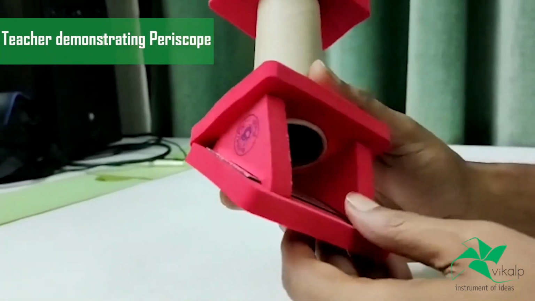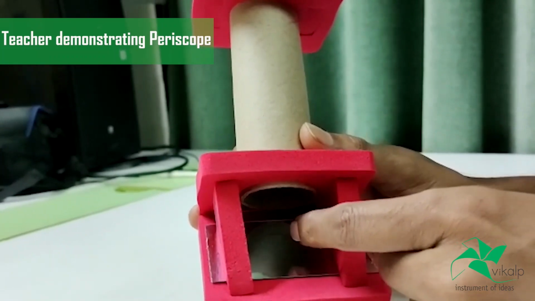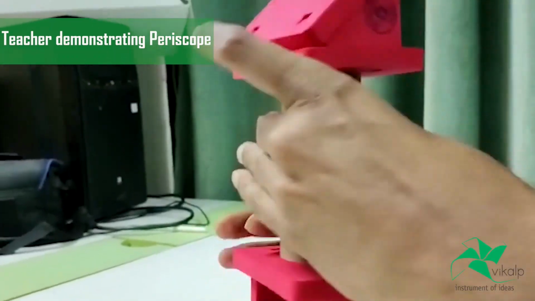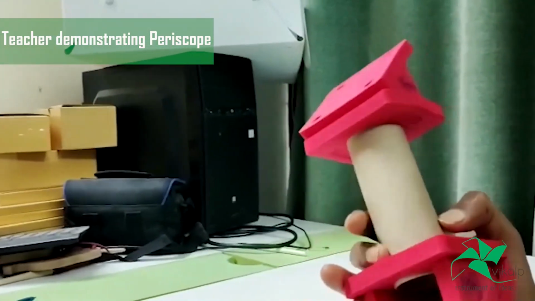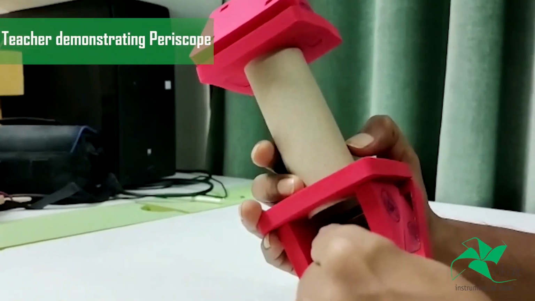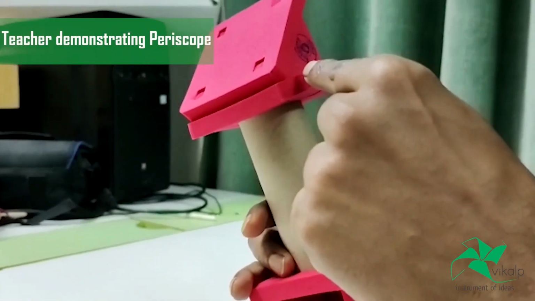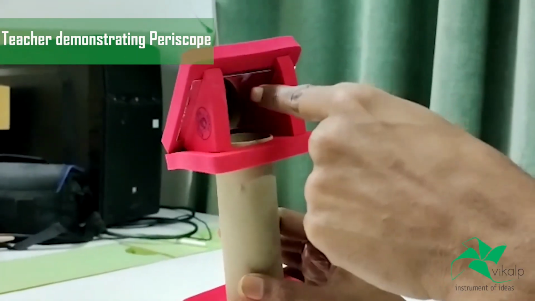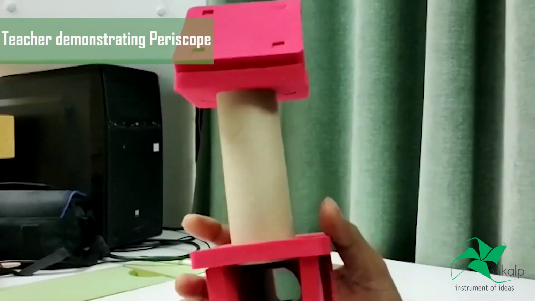So this periscope is like that. The mirror is set at an angle. The angle of incidence falls and the angle of reflection goes in the mirror here on the top. From here the angle of incidence falls at an angle of maybe 60-65 degrees, and here the angle of reflection goes into the other mirror, so that we can see whatever is above us.